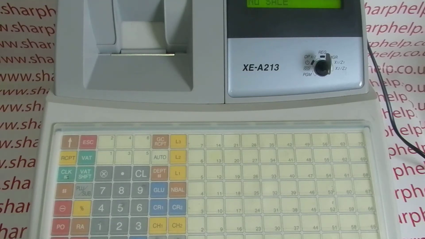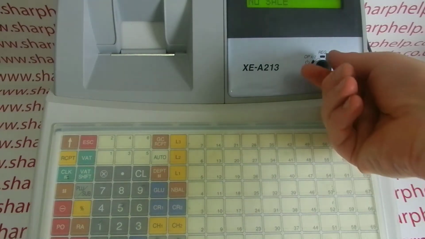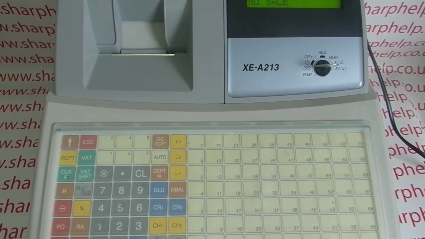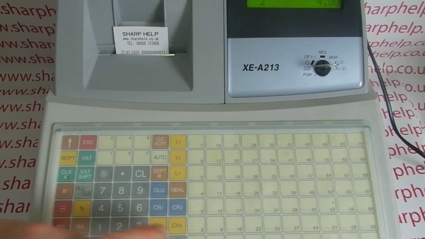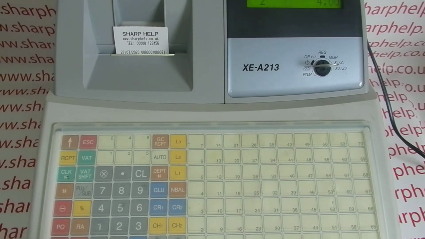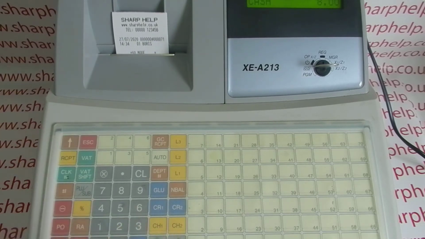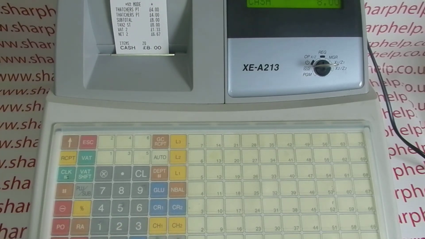Using the void mode is really straightforward. You simply turn the manager key round to void, enter the items that you wish to void off. So if you'd sold 2 pints of Thatchers by mistake and rung them through in error, you can void them off. Key thing to remember is to cash them off in the same way you cashed them off when you did the incorrect sale. So here I've used the cash button because in the reg mode I used cash as well.